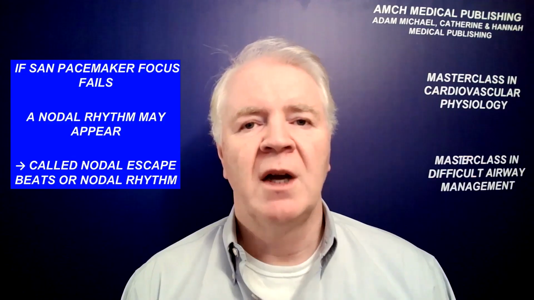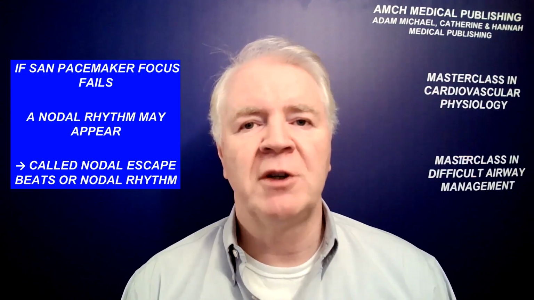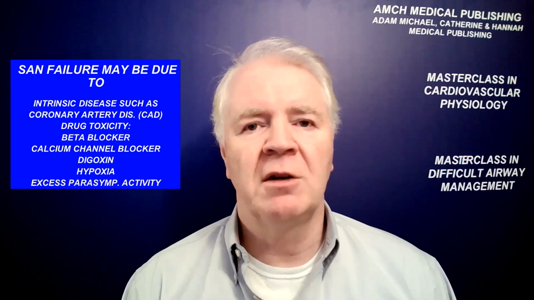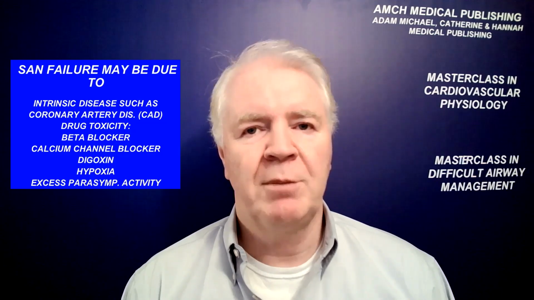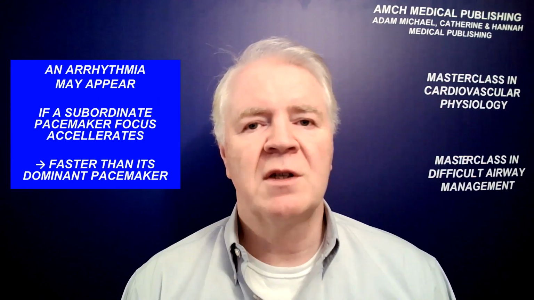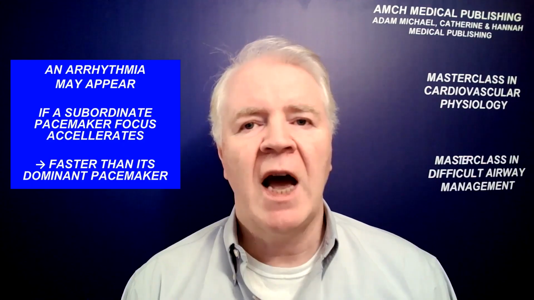This is nodal rhythm, and the causes of nodal rhythms are those of sinoatrial node failure, such as intrinsic disease, such as coronary artery disease, drug toxicity of beta blockers, calcium channel blockers, or even digoxin toxicity, hypoxia, or excessive parasympathetic activity. Alternatively, the causes may be an abnormality causing a subordinate focus to inappropriately accelerate, such as stimulation of the AV node or the ventricular Purkinje tissues. Once again, intrinsic AV nodal disease can cause this, coronary artery disease, drug effects, or excessive sympathetic activity acting on the AV node. These are all possible causes.